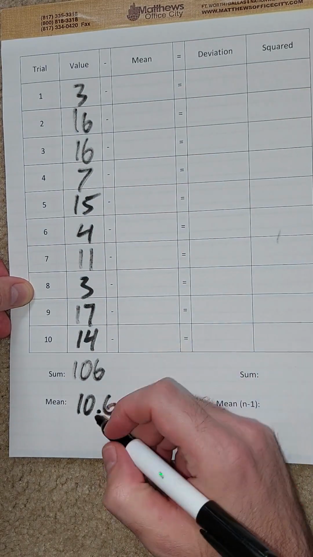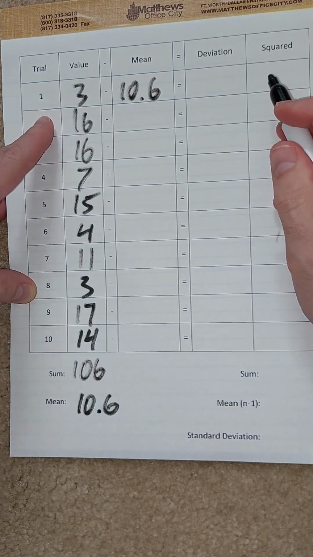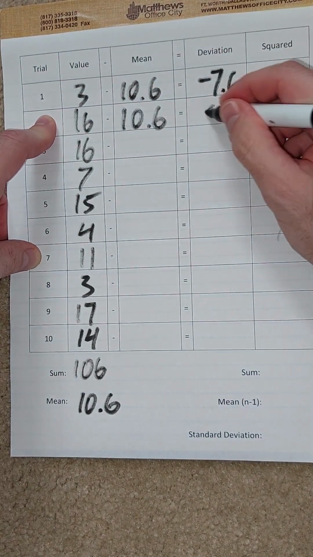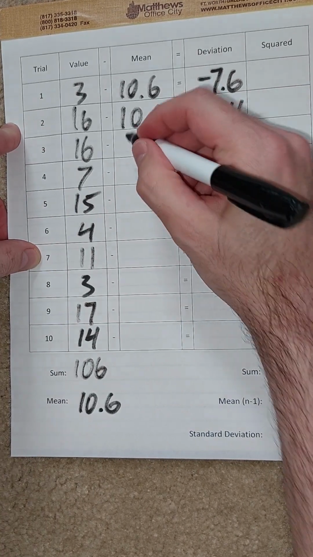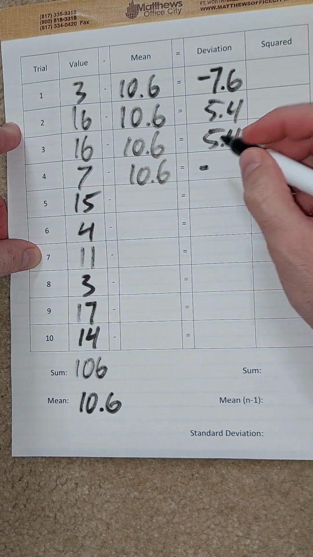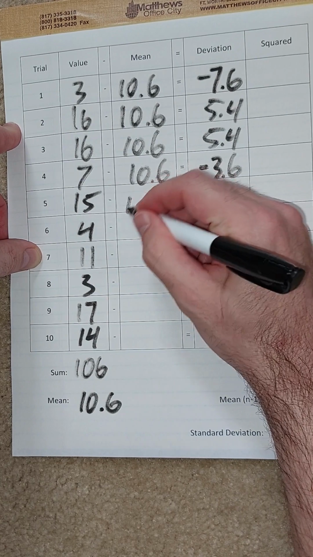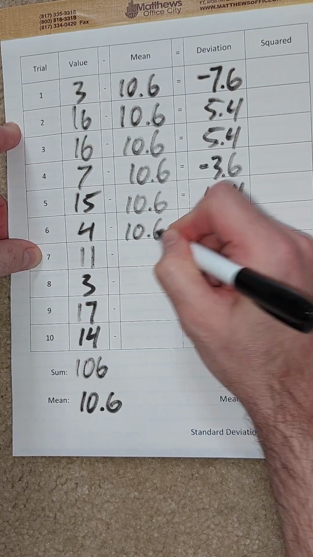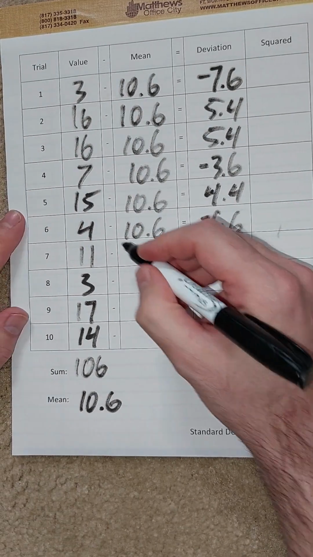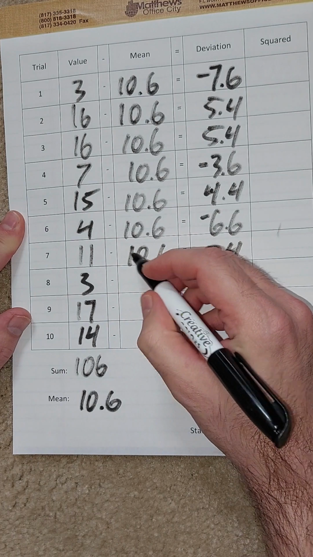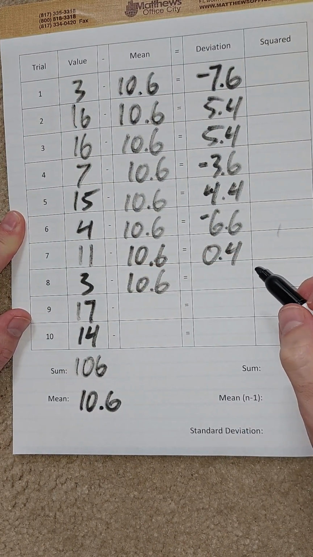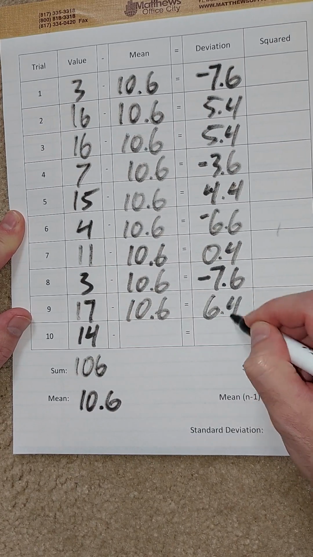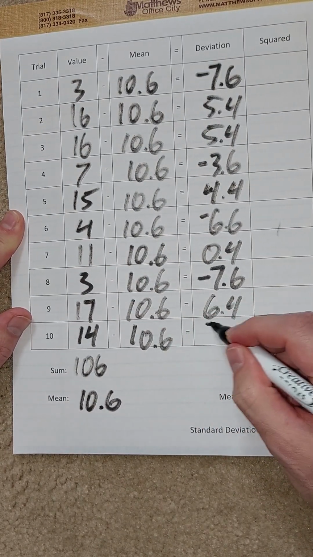Okay. Next, we'll subtract 10.6 from each one of these values. So 3 minus 10.6 is negative 7.6. 16 minus 10.6 is 5.4. 5.4. 7 minus 10.6 is negative 3.6. 15 minus 10.6 will be 4.4. 4 minus 10.6 is negative 6.6. 11 minus 10.6 is 0.4. 3 minus 10.6 is negative 7.6. 17 minus 10.6 is 6.4. And finally, 14 minus 10.6 is 3.4.